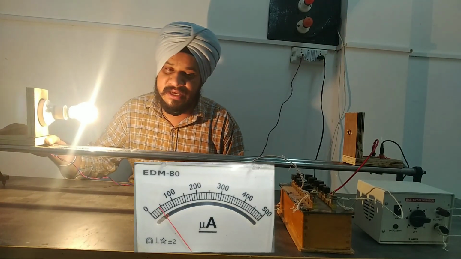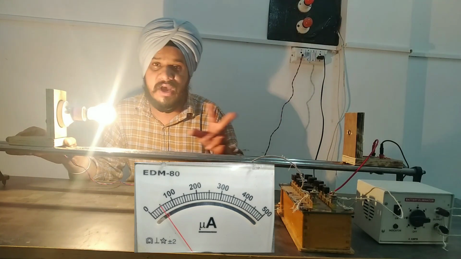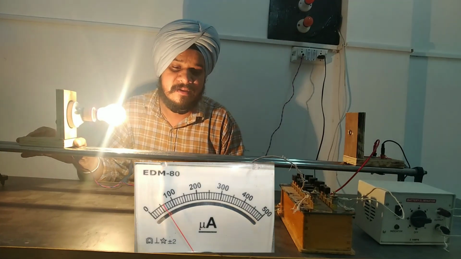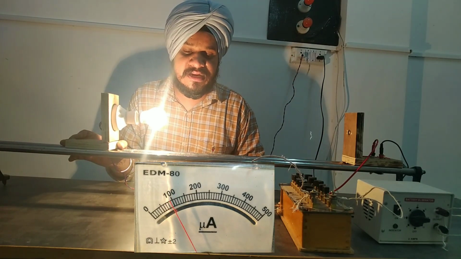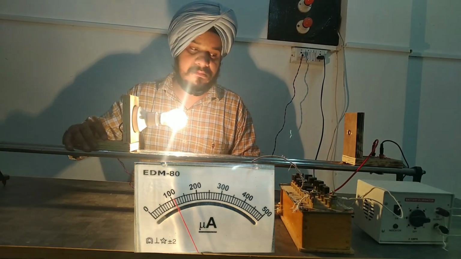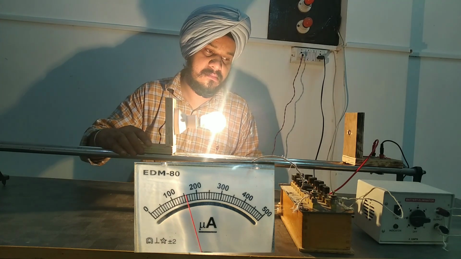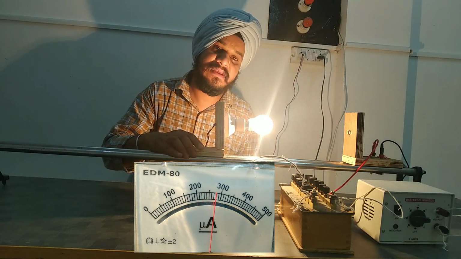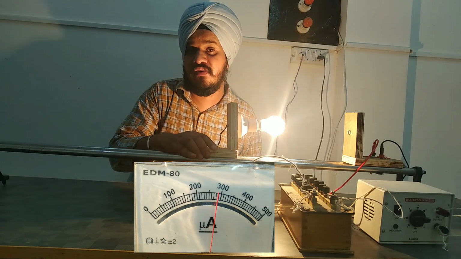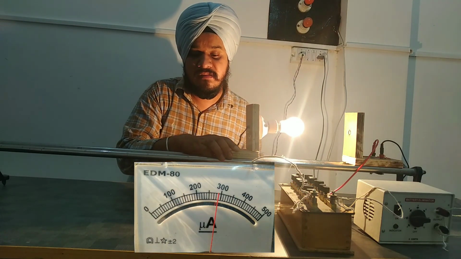So then you can see now when the distance between the photodiode and source decreases, the amount of the electrical current inside the circuit is increased, because more and more covalent bonds break inside this photodiode and a large amount of electrical current flows inside.